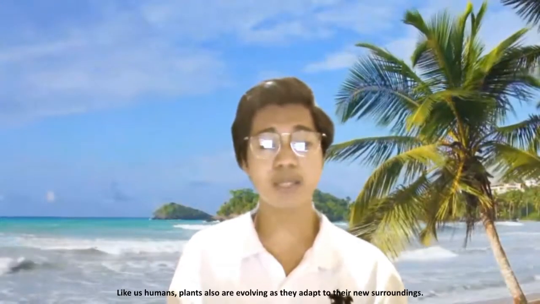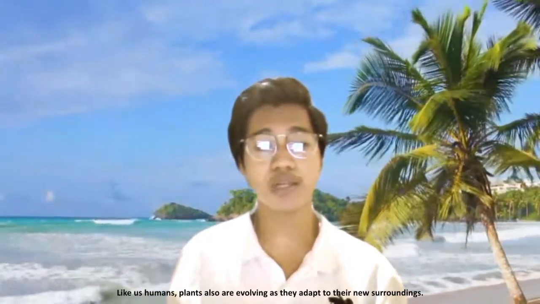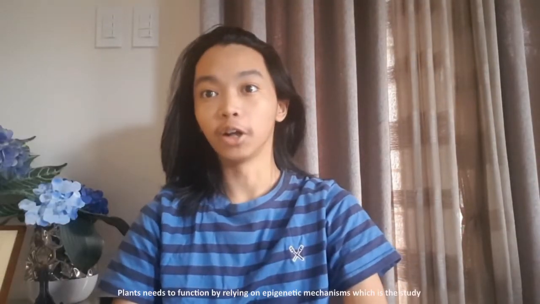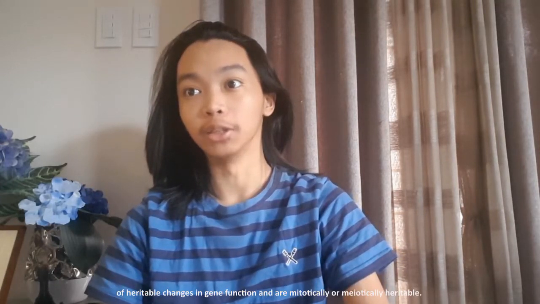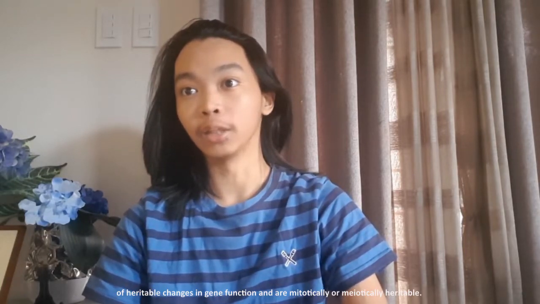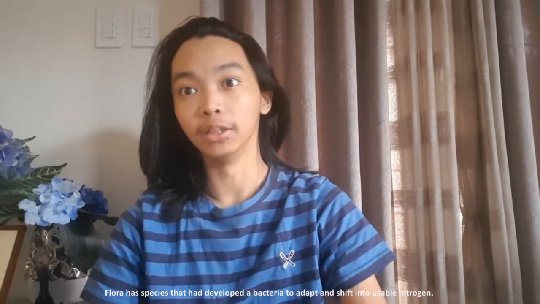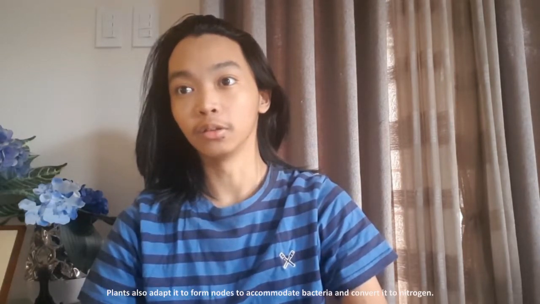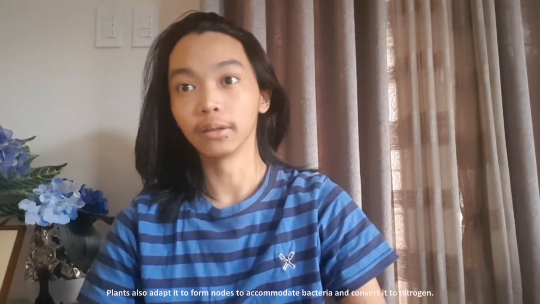Like us humans, plants also are evolving as they adapt to their new surroundings. Let us know how flora started to adapt to these things. Plants need to function by relying on epigenetic mechanisms, which is the study of heritable changes in gene function, and are mitotically or meiotically heritable. Flora species have developed a relationship with bacteria to adapt and shift into usable nitrogen. Plants also adapted to form nodes to accommodate bacteria and convert it to nitrogen.